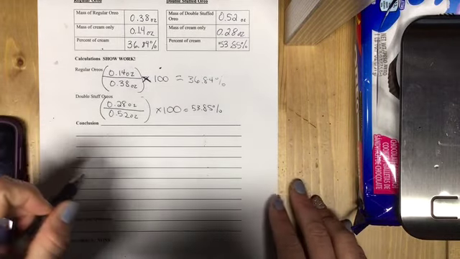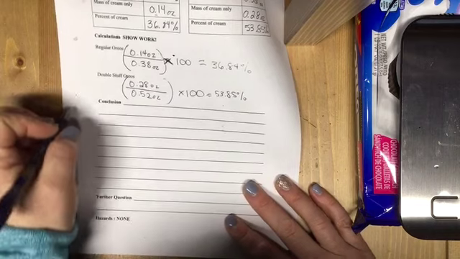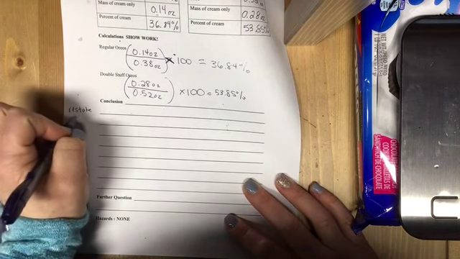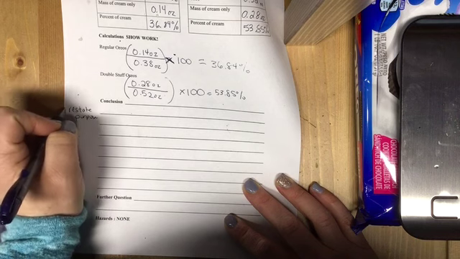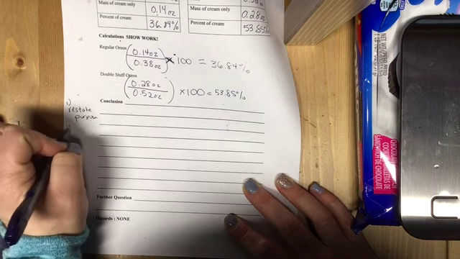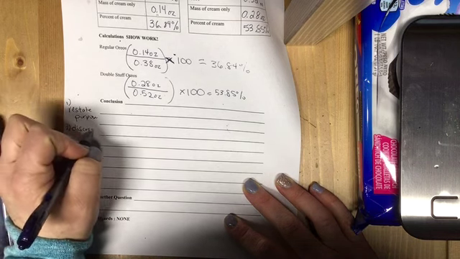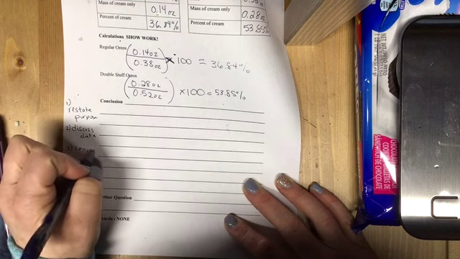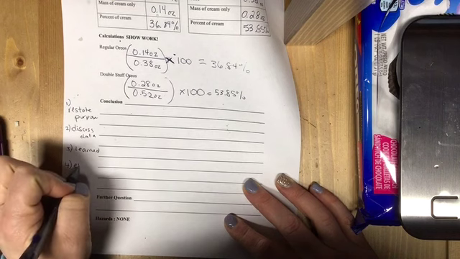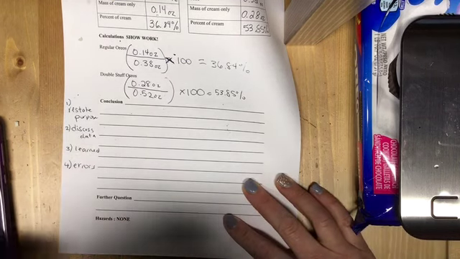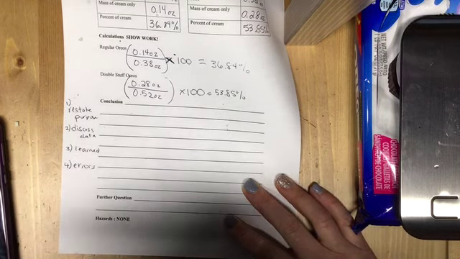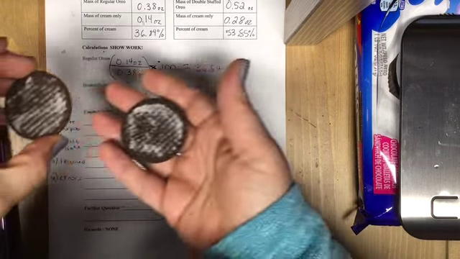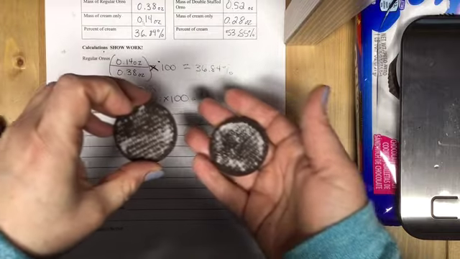Remember that with your conclusion, I'll just write it on the side here, but you do need to restate the purpose. That's the first thing you should do. Discuss your data. Tell me something that you learned, and then talk about possible errors. There's a lot of possible errors here. I am not a perfectionist. If you look at my cream scraping job, you'll notice that I didn't do the best job.